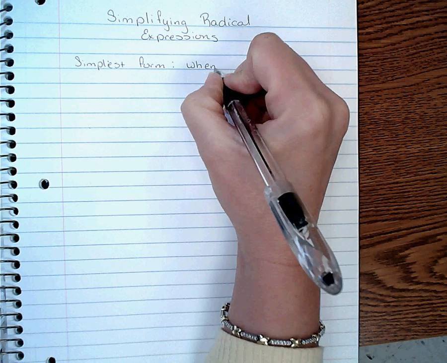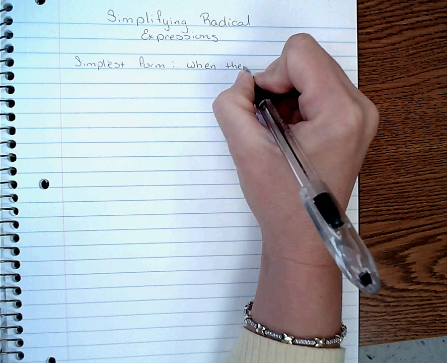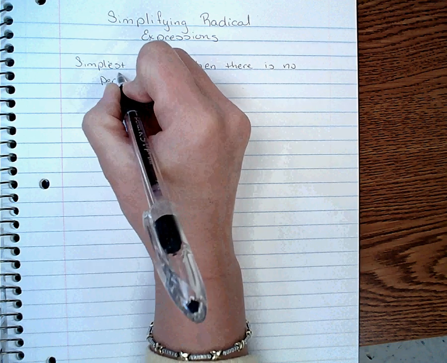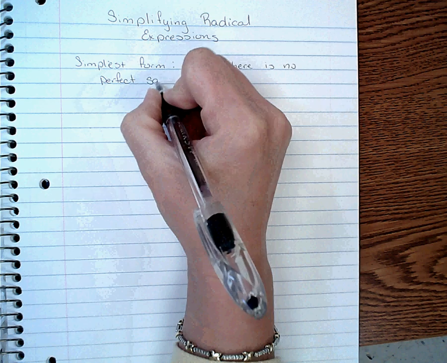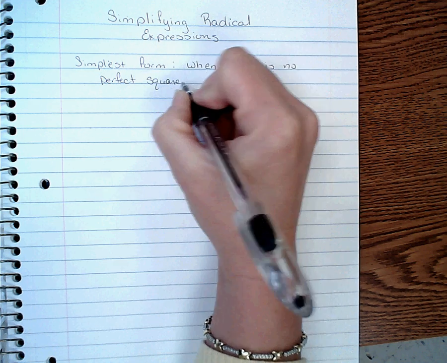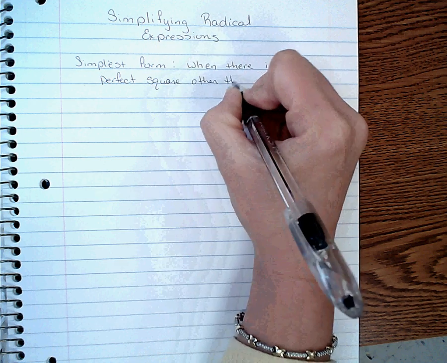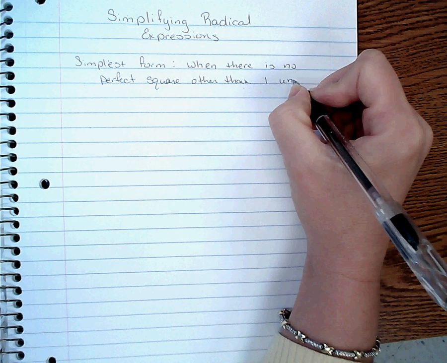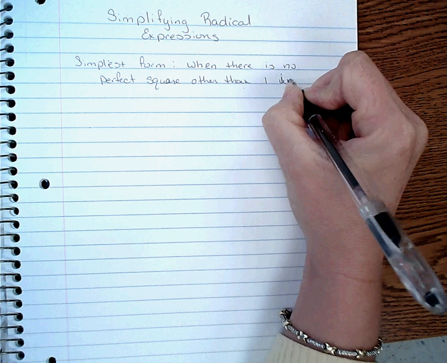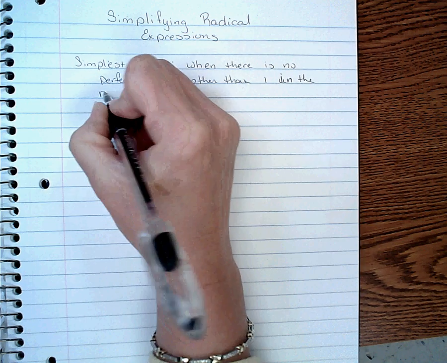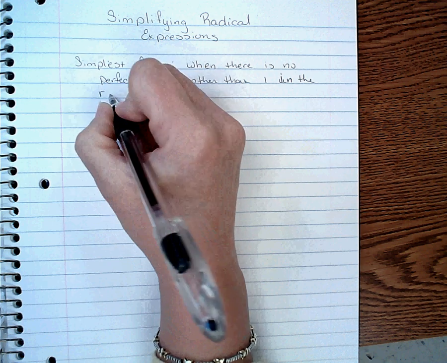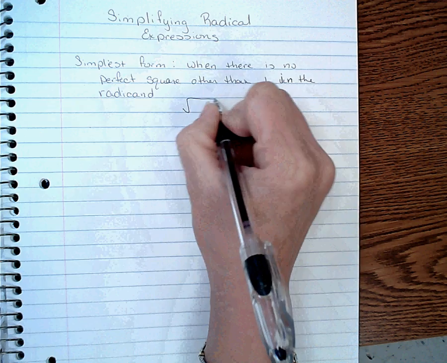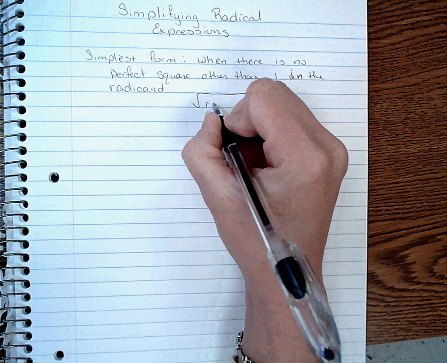Simplest form means when there is no perfect square other than one under, we'll say n, the radicand. Now, what I mean by radicand, that means under the radical. So, here's your radical symbol. The radicand is your number underneath it.